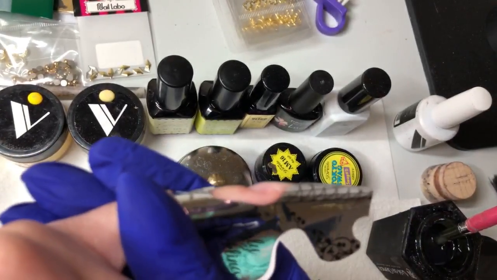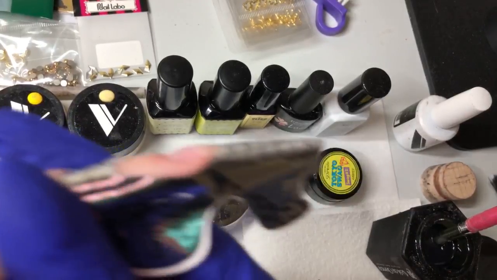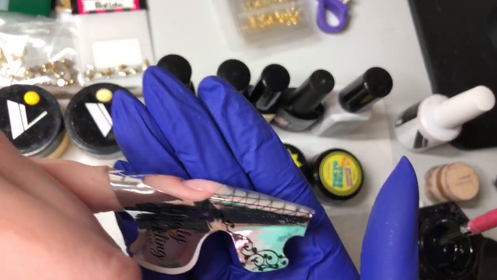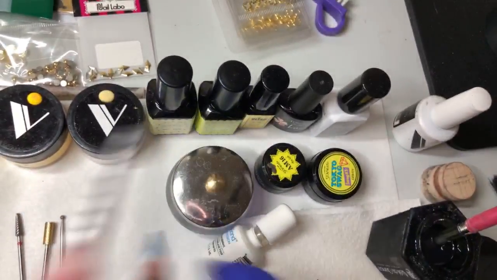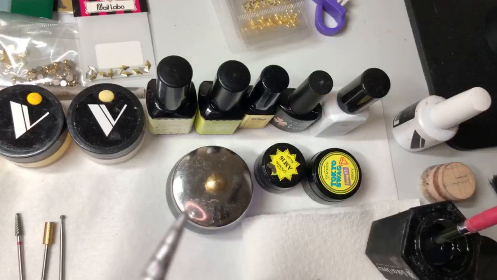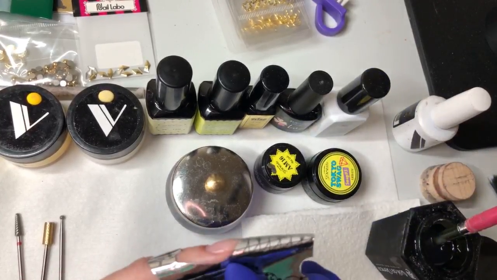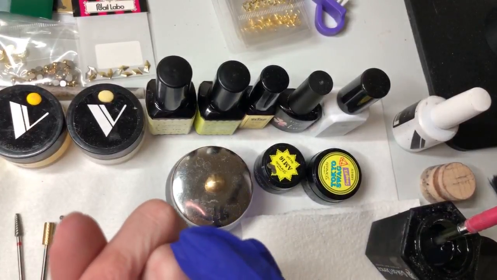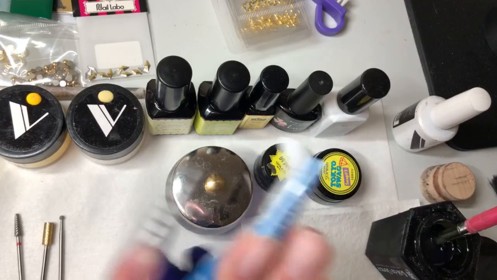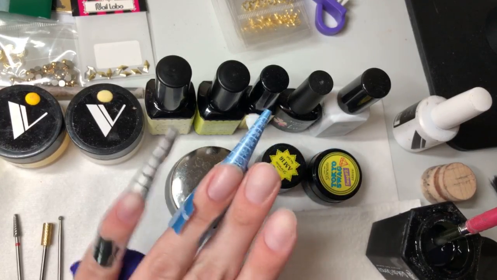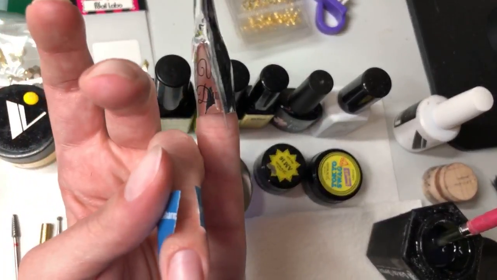I'm sorry if I was not in view. So here, I don't know if this is focusing or not. There we go. So, super thin layer, you guys. All we're concerned about is getting the length and making sure it's from the sidewall to the sidewall, because we're gonna pinch it and you wanna make sure that it'll pinch nicely. All right, so while that is drying, I'm gonna move on to this one.